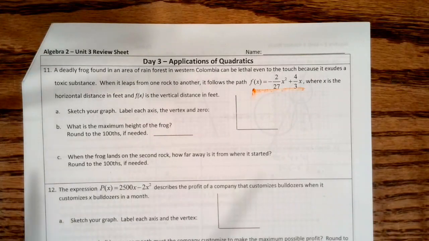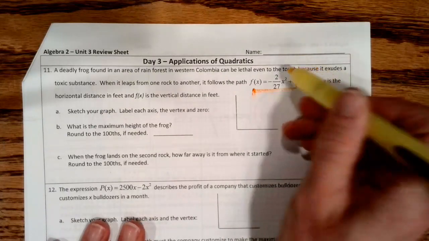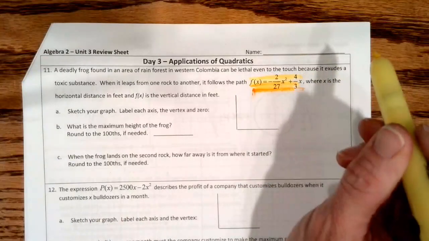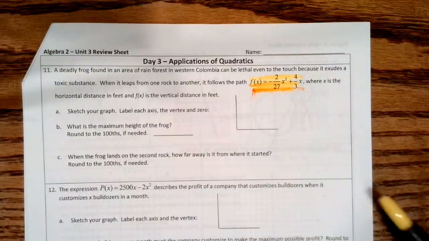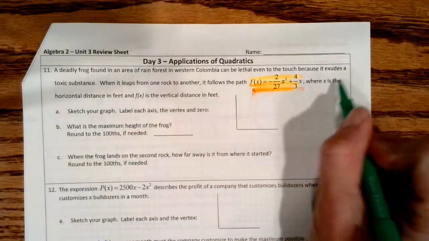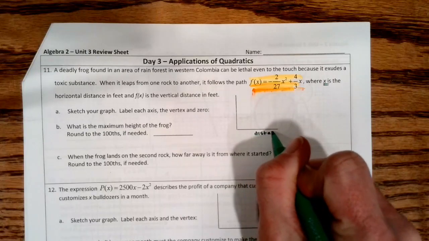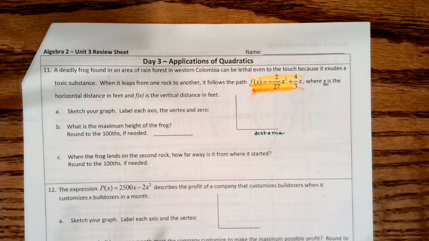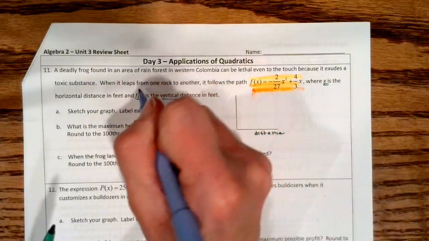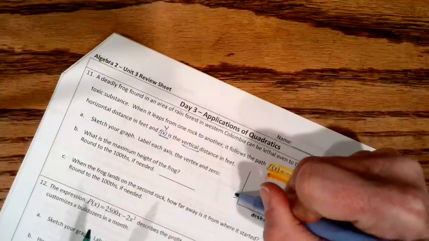All right, page 3. We have our frog in the rainforest, and all I really care about is that equation where x is the horizontal distance in feet, and y is going to be my vertical distance in feet. Remember, f of x is the same as y. Here's our vertical distance in feet.